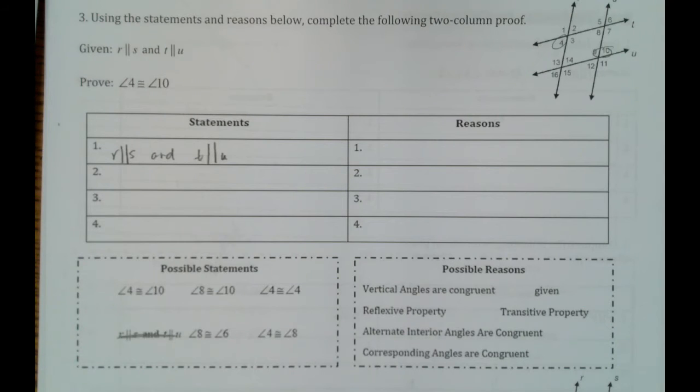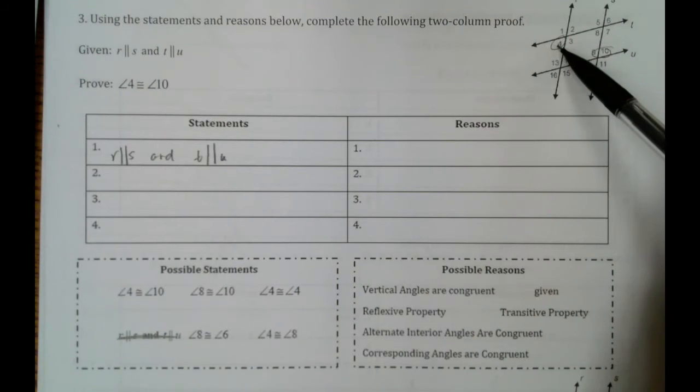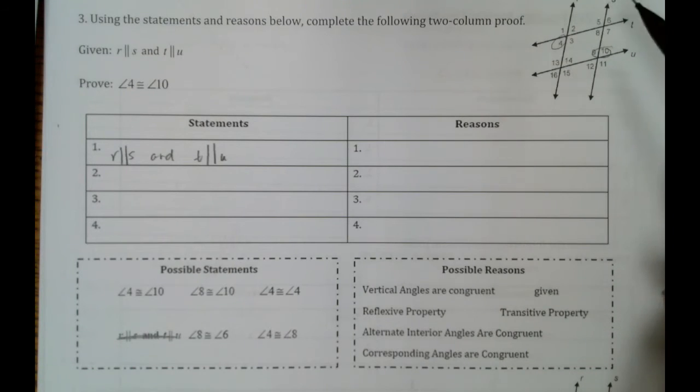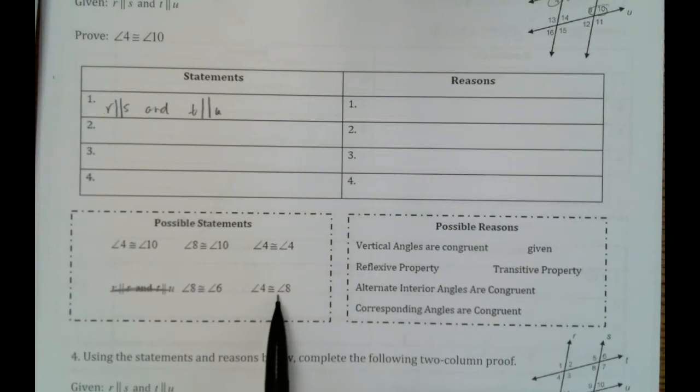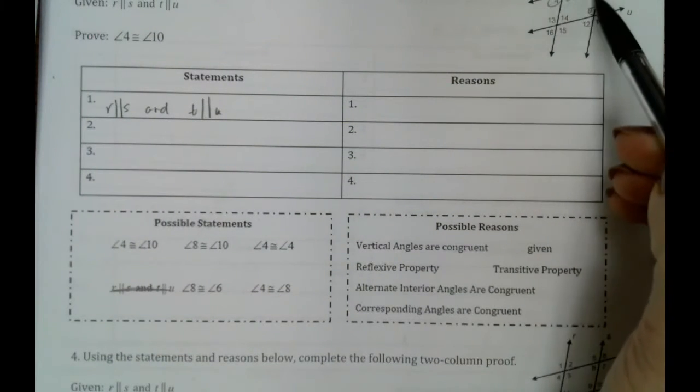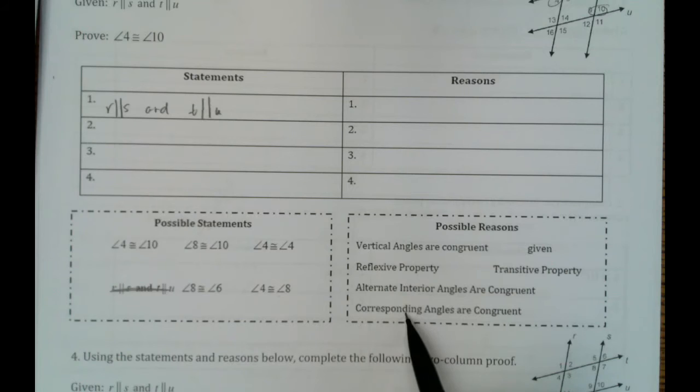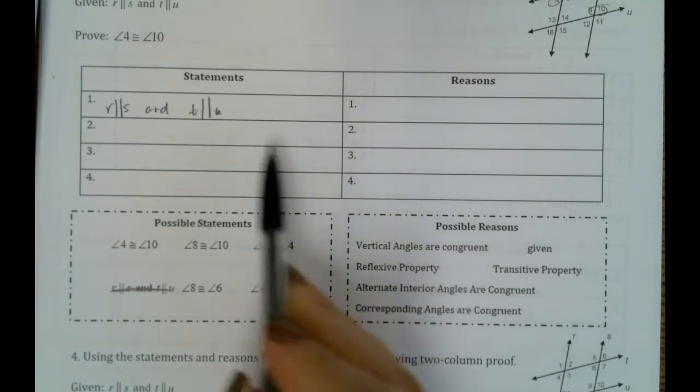So on this one in particular, let's look and see what we have. So we want to start with maybe 4. We do see this option down here of 4 and 8. 4 and 8 are corresponding angles, so if we look down here, that's an option. So we could do that first.